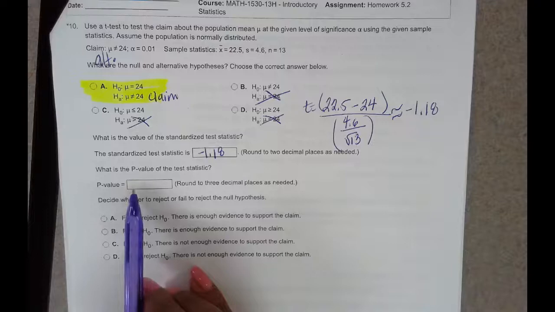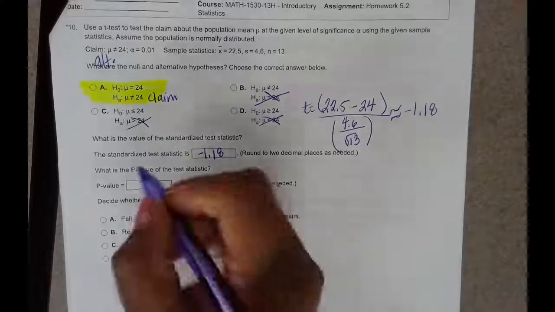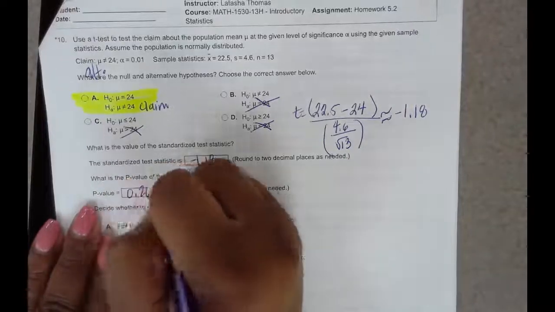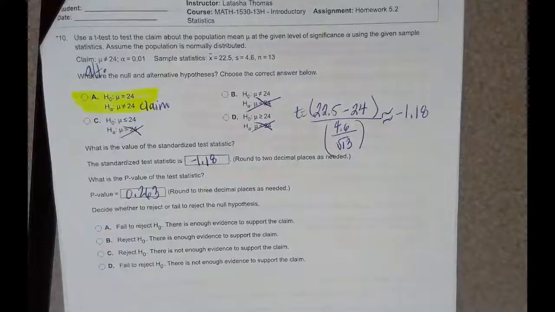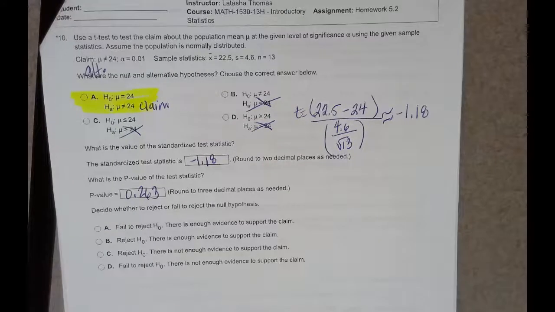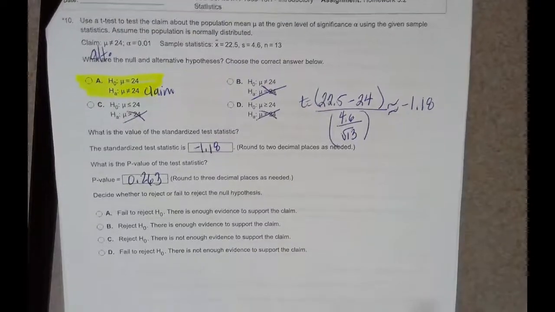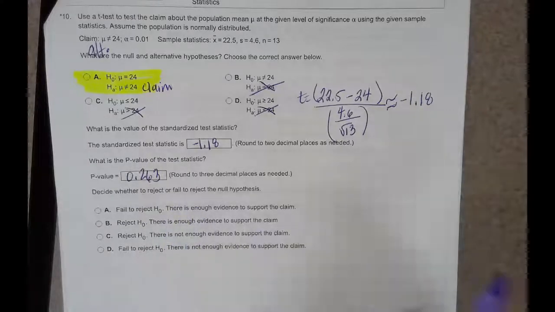Now our p-value, using the calculator, you can pause here to try to do that on your own using our keystrokes from the other problem, and you should get that p is equal to 0.263 approximately. Okay? Now let's think about how we're going to interpret our decision, whether we're rejecting or we are accepting.